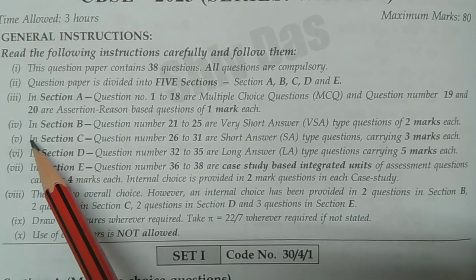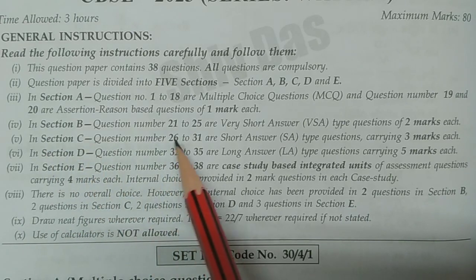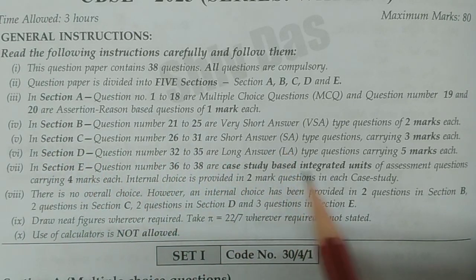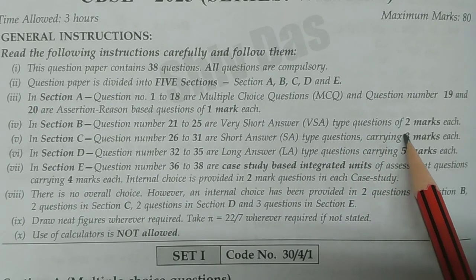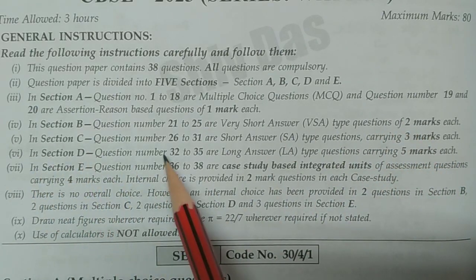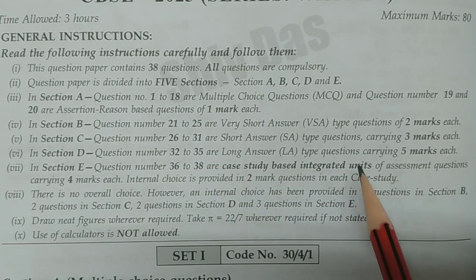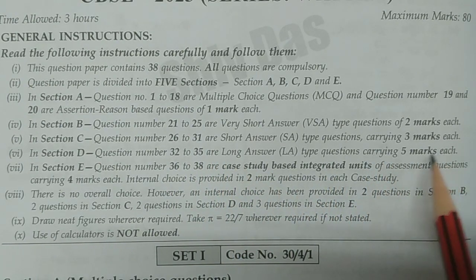Now fourth point, in section B, question numbers 21 to 25 are very short answer questions. It's called VSA type questions, of 2 marks each. And fifth, in section C, question numbers 26 to 31 are short answer type questions carrying 3 marks each.